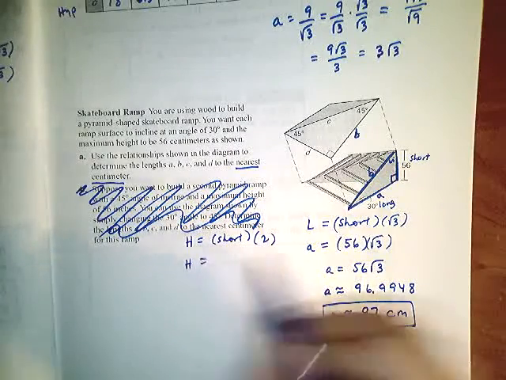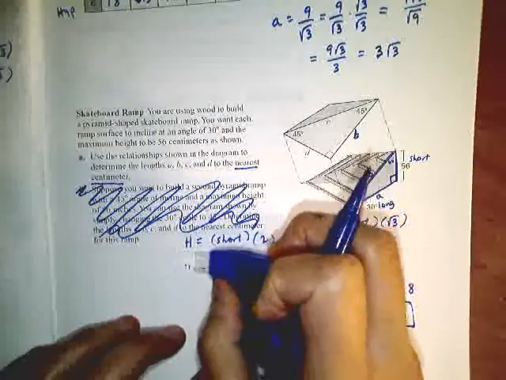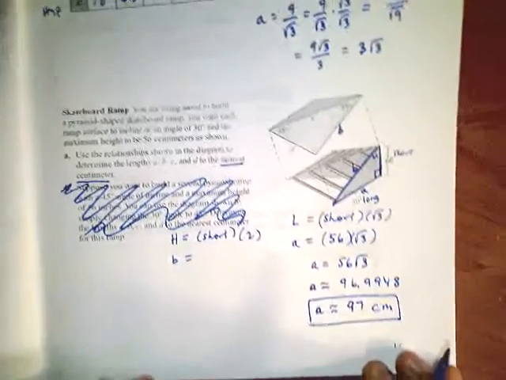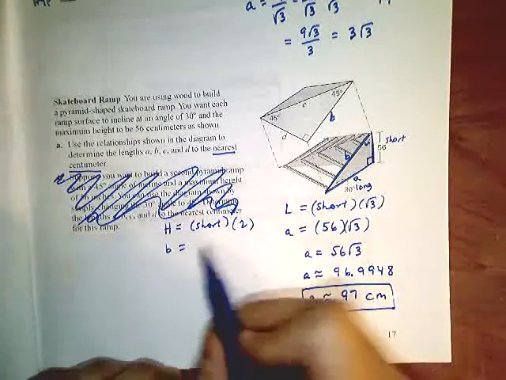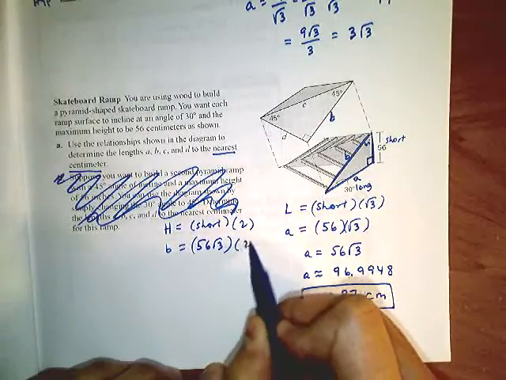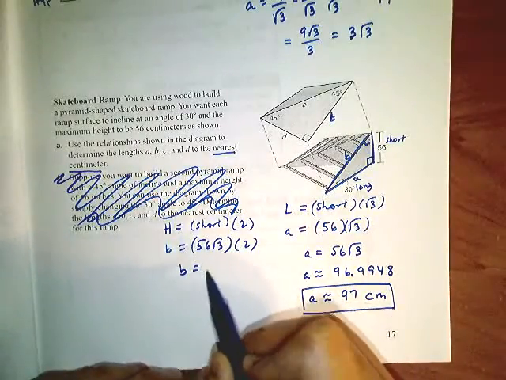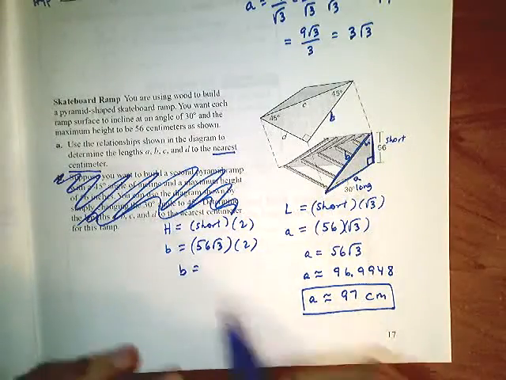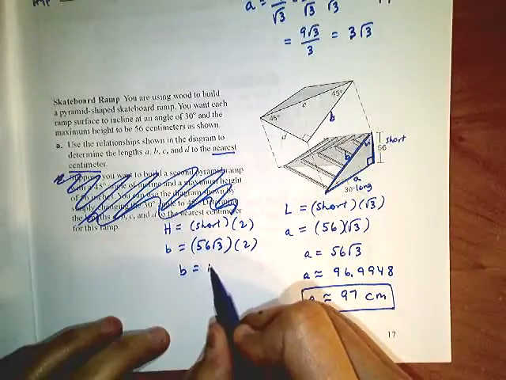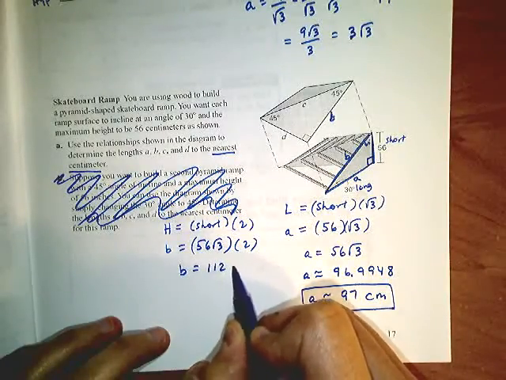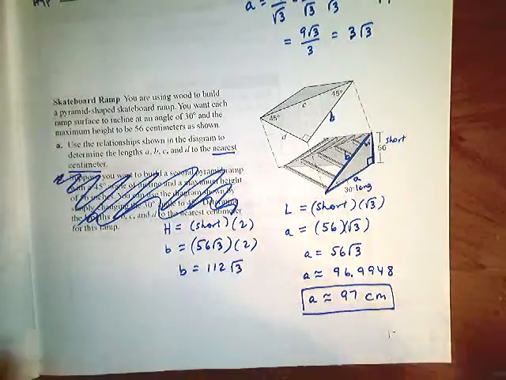So the hypotenuse, which is actually B, side B, in our diagram, so I'm going to call it that specific name, is the short side, which is 56 root 3 times 2. So side B ends up being 112 times root 3.